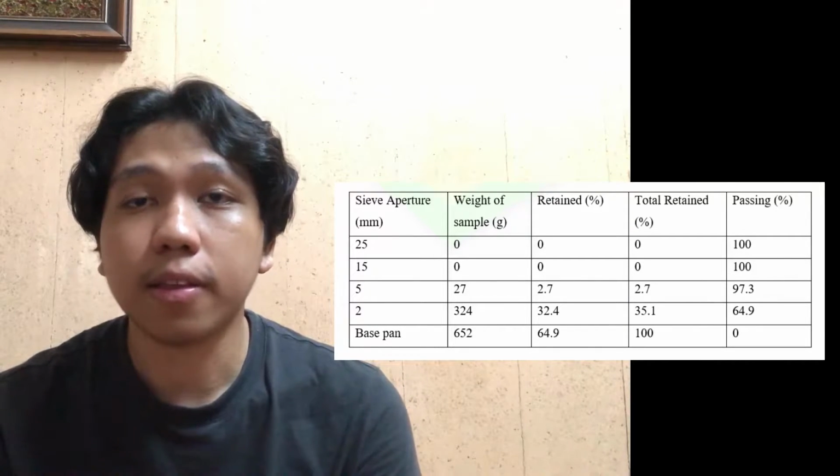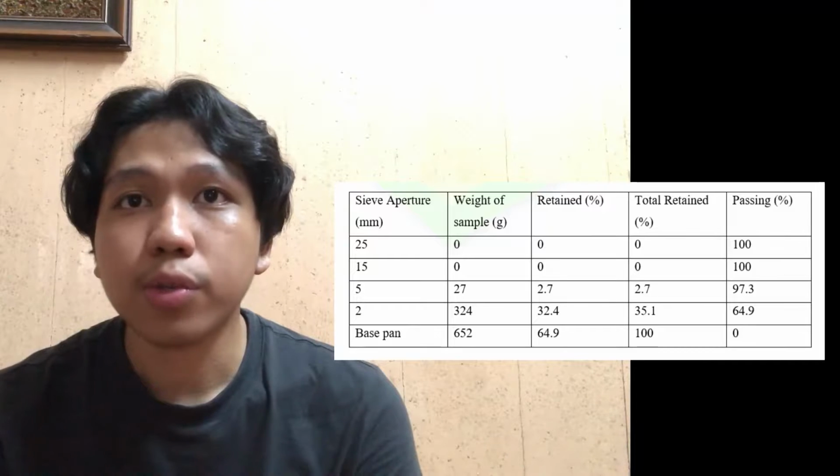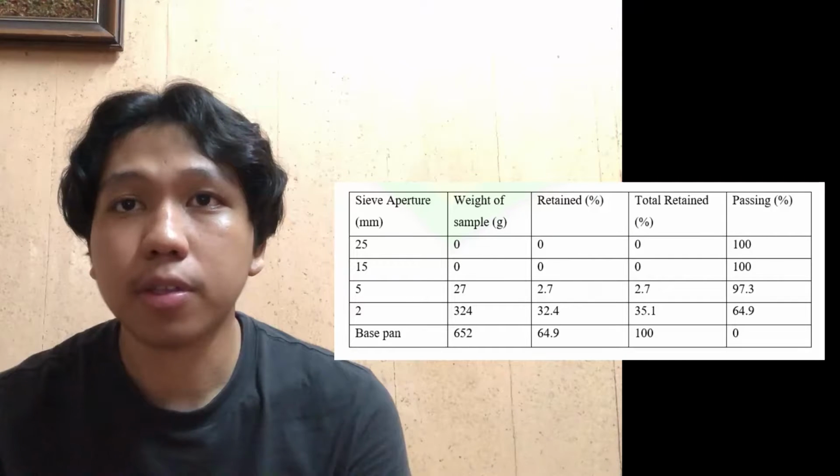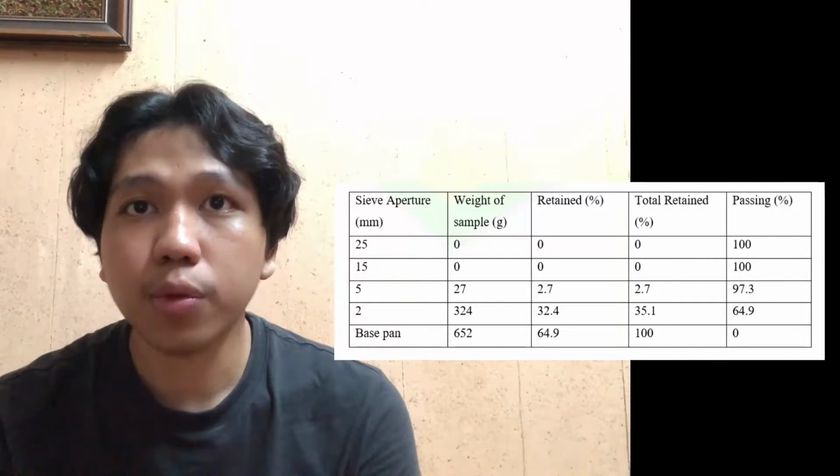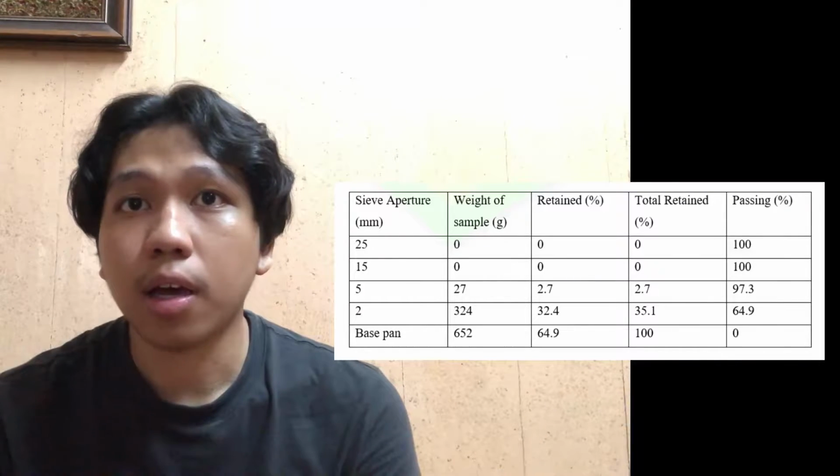So as we can see from the result that I obtained in this experiment, the dry soil passed the 25mm and 15mm sieve apertures. At 5mm aperture, the passing percentage is only about 97.3%. At 2mm aperture, about 35.1% is retained on the sieve.